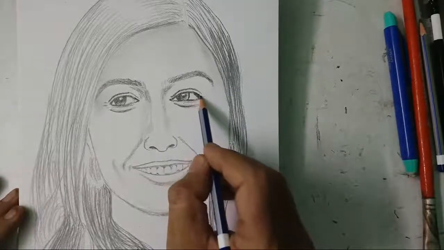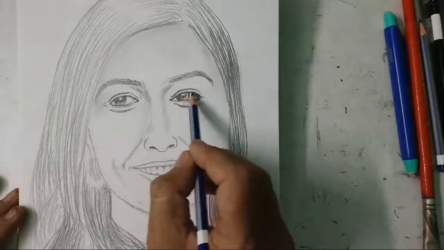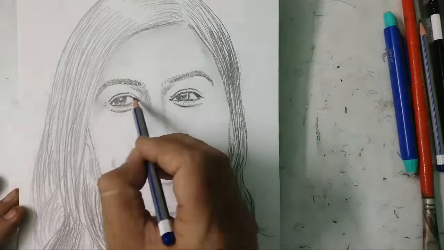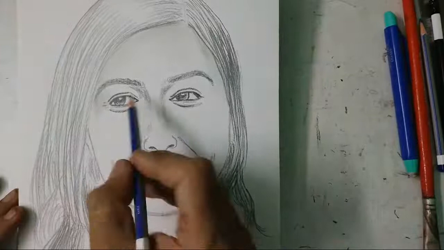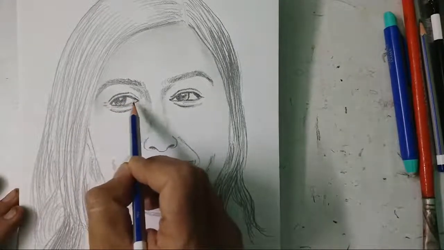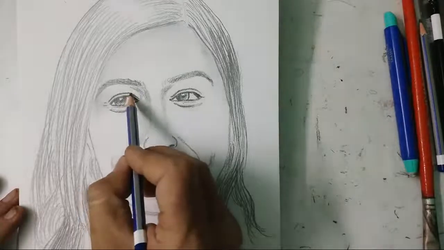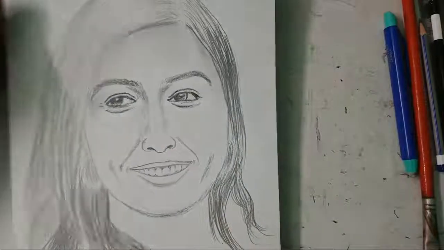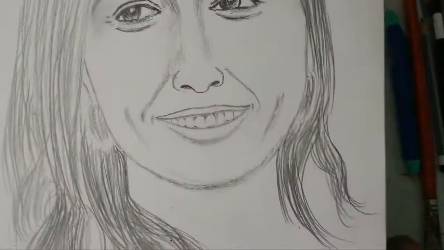And this part is black. There is very less, what should I say, kajal which she is wearing. Not too much, and the face has come out like this.